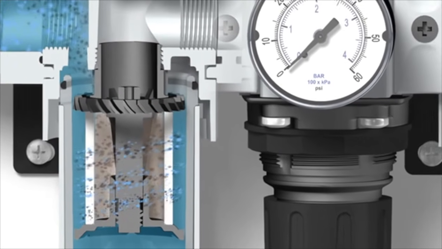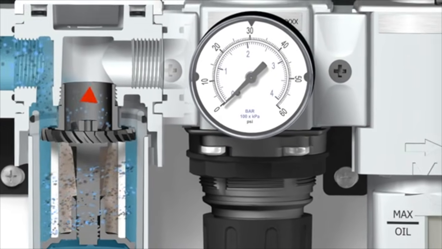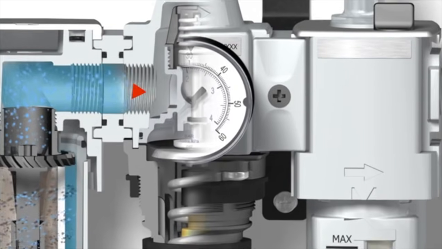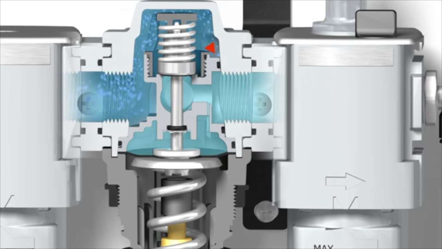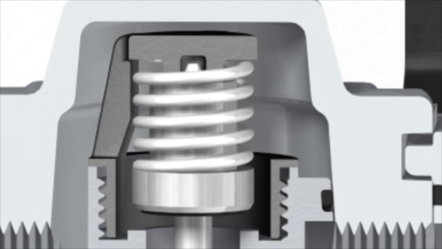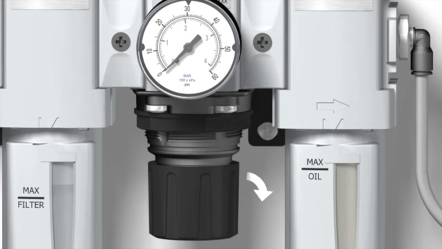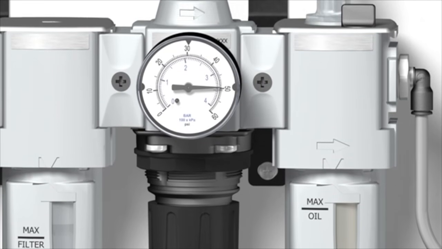Once dried and cleaned, it is common to adjust the level of air pressure coming out of the compressor. This adjustment has an impact on how much force the system generates. Higher pressure allows the actuator to put out more force, and lower pressure creates less force. The regulator achieves this using a spring-loaded assembly. The knob on the regulator adjusts the force of the control spring to achieve a desired pressure set point.